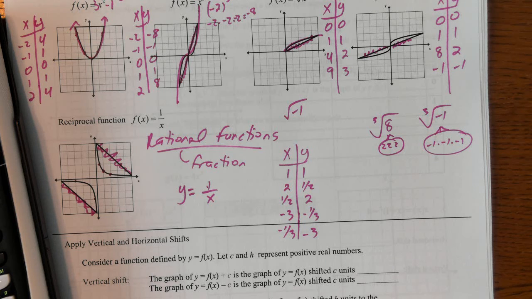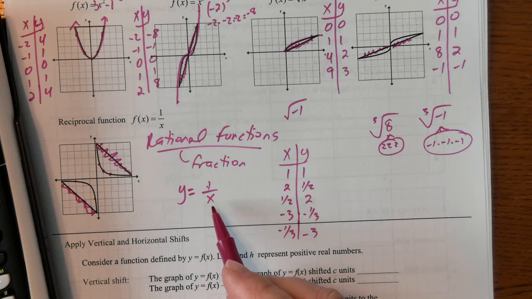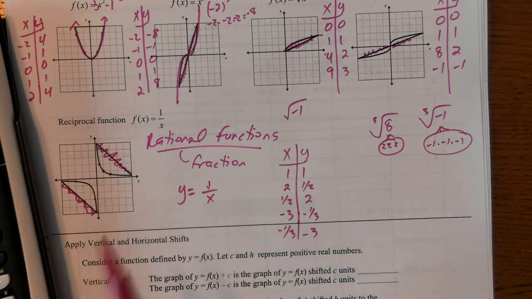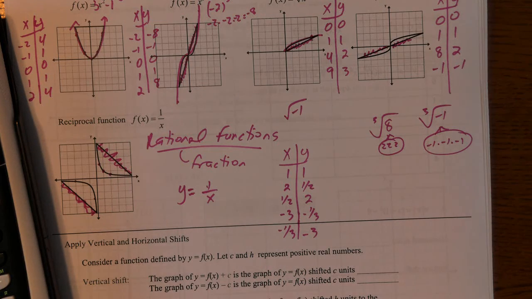Notice that there's one number I cannot plug in for x, and the number I can't plug in for x is 0. Because if I put in 0 for x, you're dividing by 0. Remember, we can't do that, broke division, all that. You cannot divide by 0. So that's why 0 cannot be plugged in for x, and the graph does not exist when x is 0. Okay, these are our parent functions.